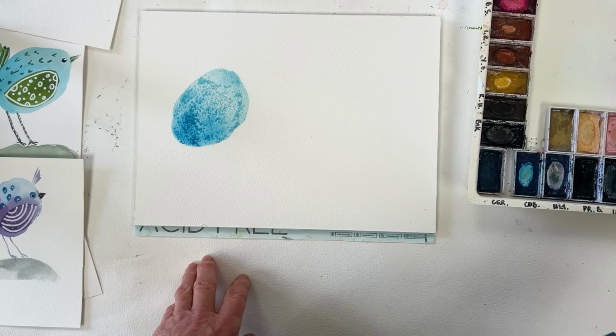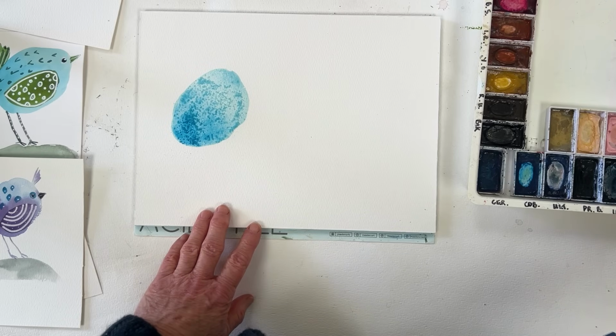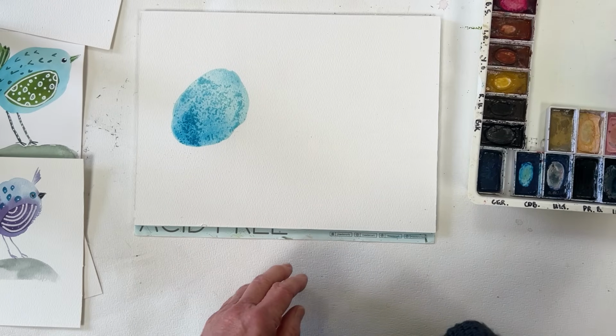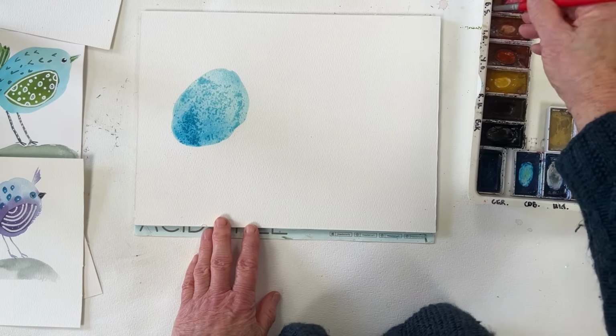And I think we will do the second one in, what shall we do the second one in? Shall we make him pink? Do 1 pink and 1 blue? I think pink. Here we are.